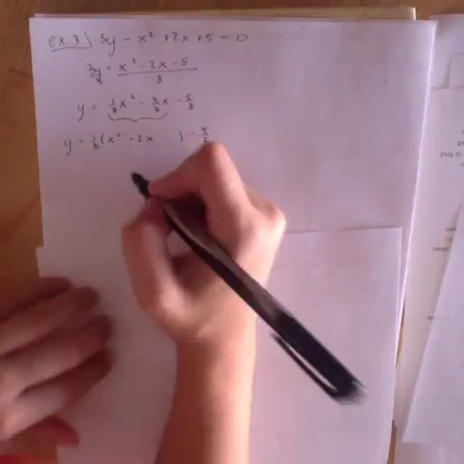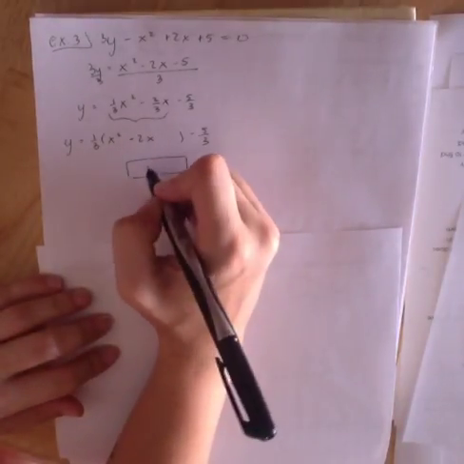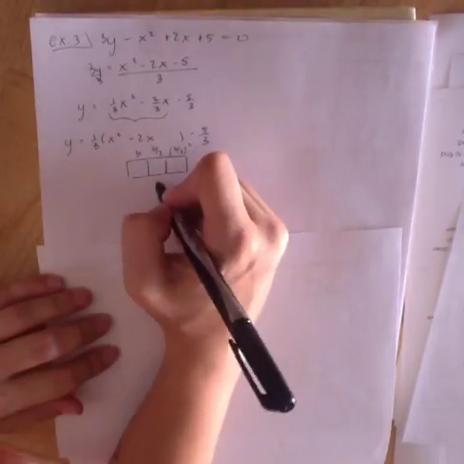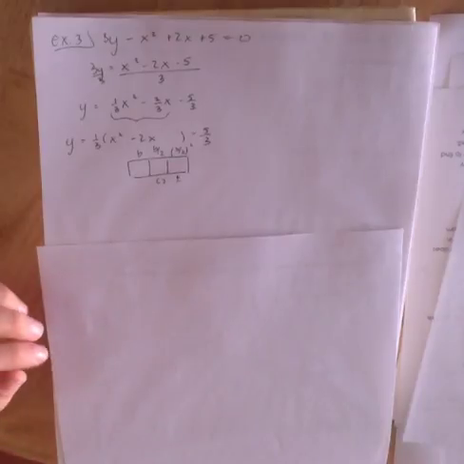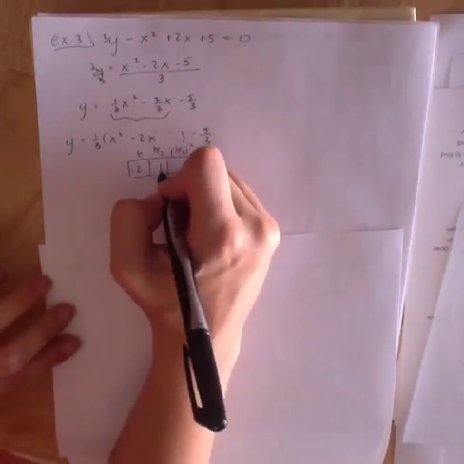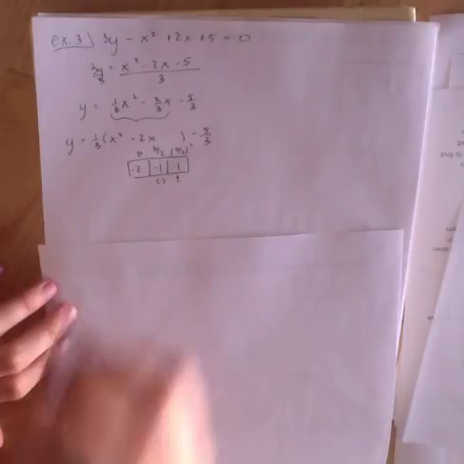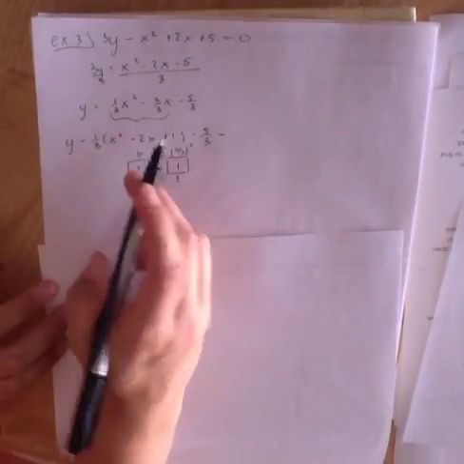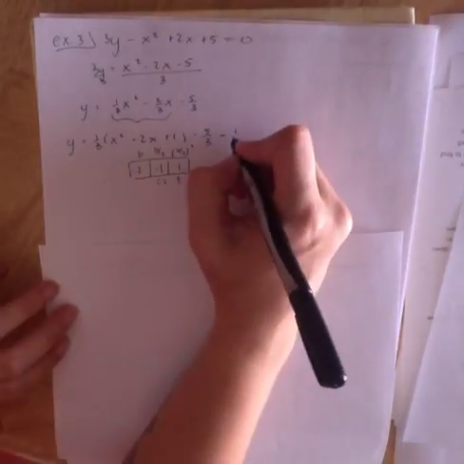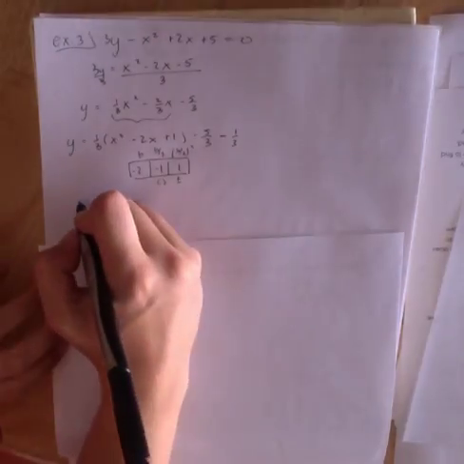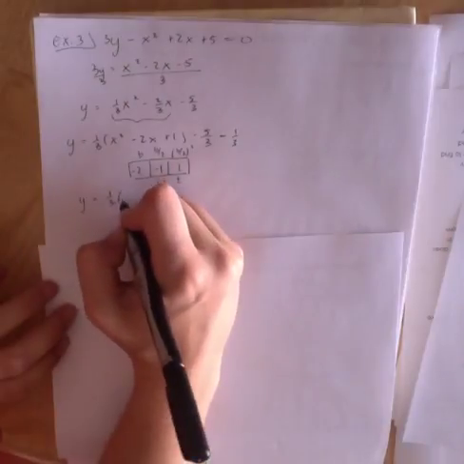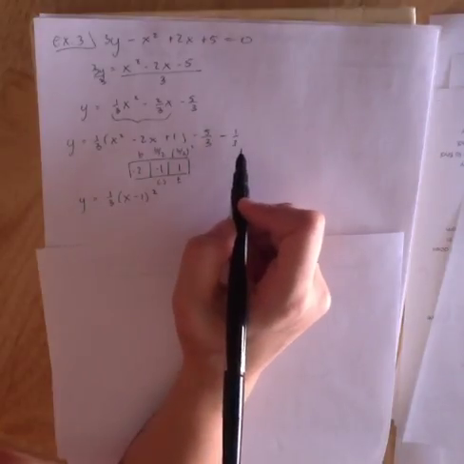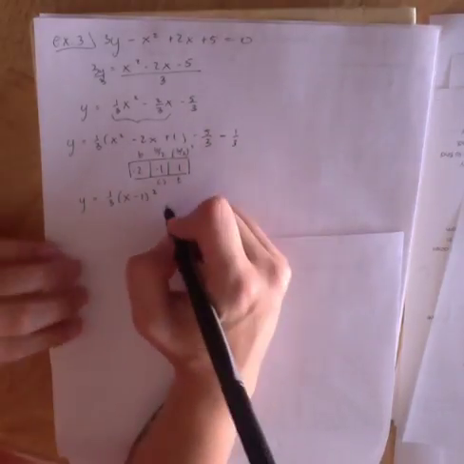Now I complete the square. I have b over 2, b over 2 squared. This goes in parentheses, that's where we plus or minus. So b is negative 2, divided by 2 is negative 1, squared is 1. So I'm going to add 1 here. I'm going to subtract 1/3 times 1, so I'm going to subtract 1/3. Now I factor, so I get y is 1/3 times x minus 1 squared. Here I'll have minus 5/3 minus 1/3, gives me minus 6/3 or minus 2.